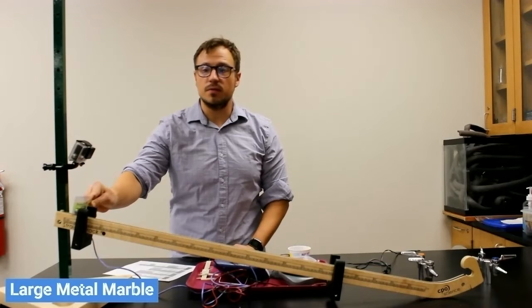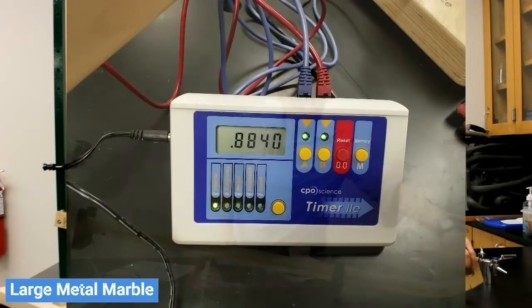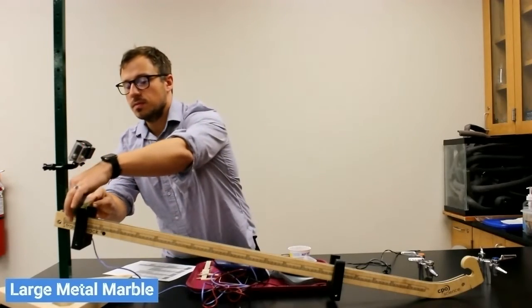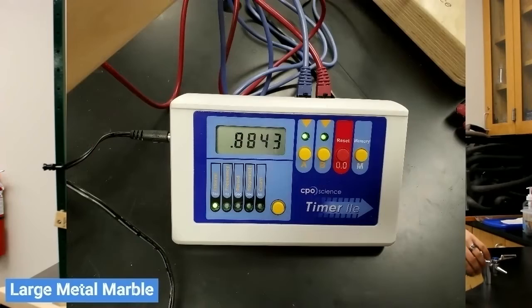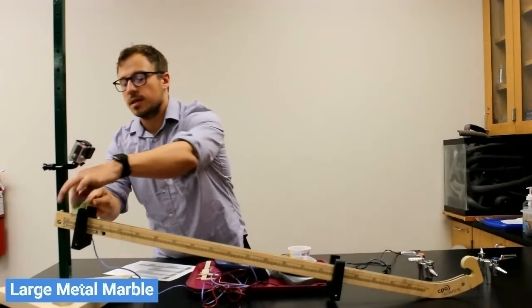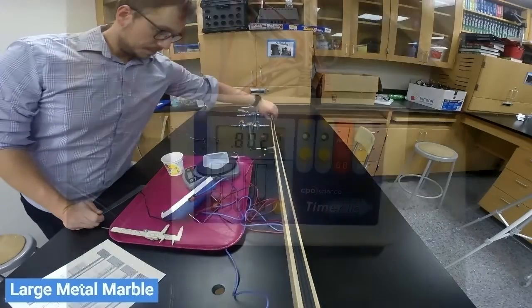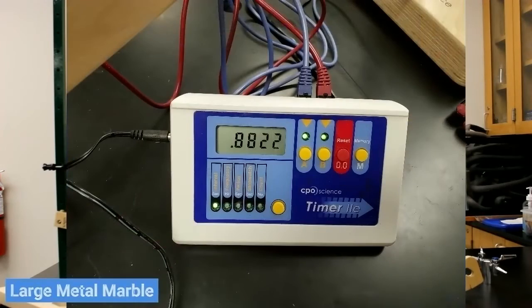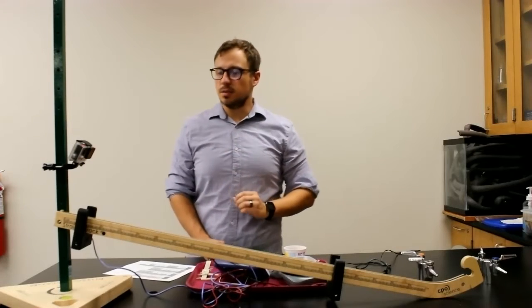This is time trial 1 for the large metal marble. This is time trial 2 for the large metal marble. This is going to be time trial 3 for the large metal marble. Next up is going to be the small glass marble.